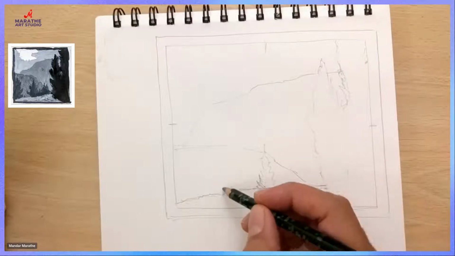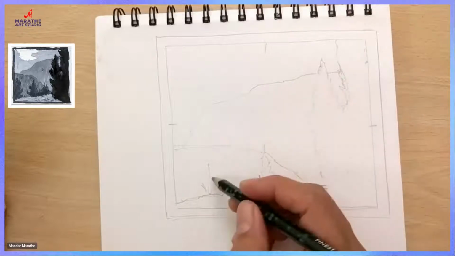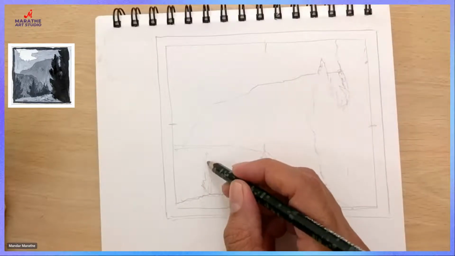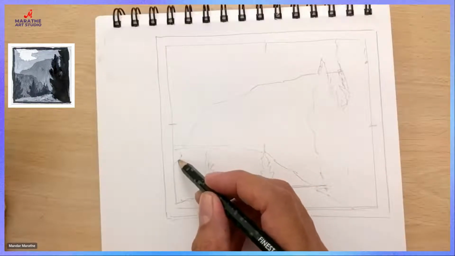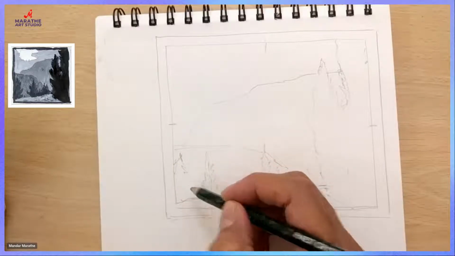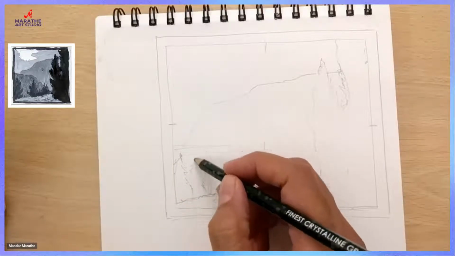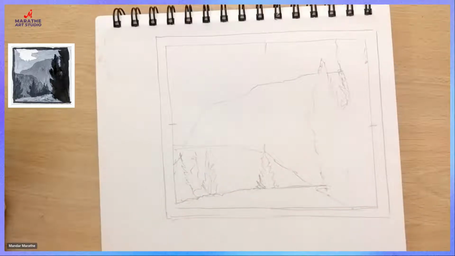And here I want to show that as if there is a valley here, and these trees which are actually growing on the slope here. Let's see while painting how they look, and then I might change a few things.